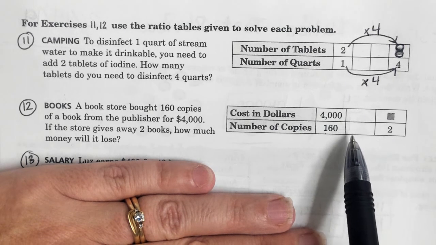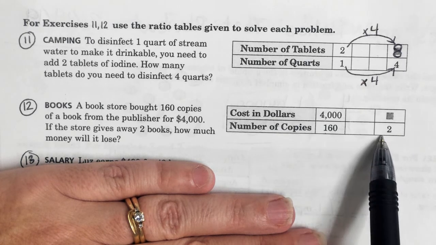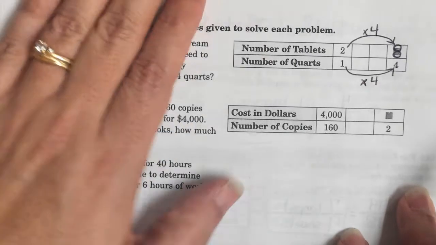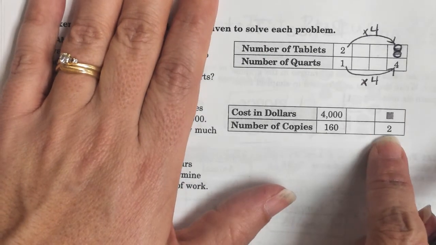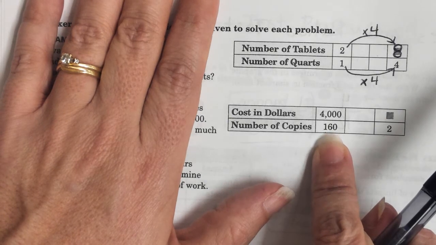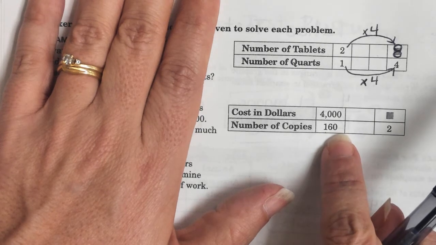Or you can jump from the 160 to the 2, meaning I know 2 goes into 16 how many times? 8. So with the 0, it's 80.